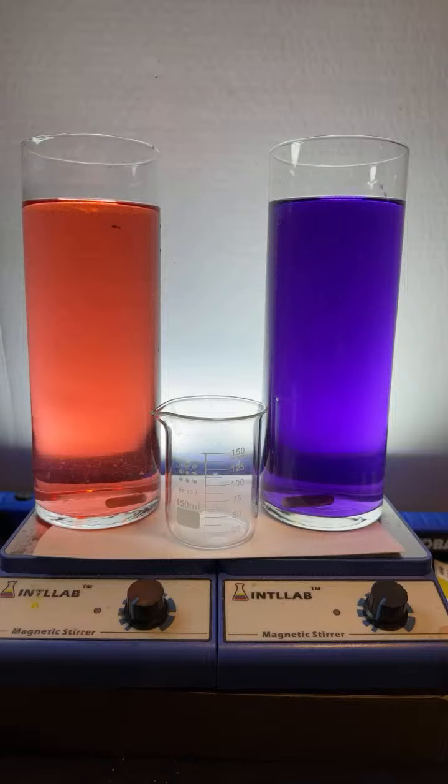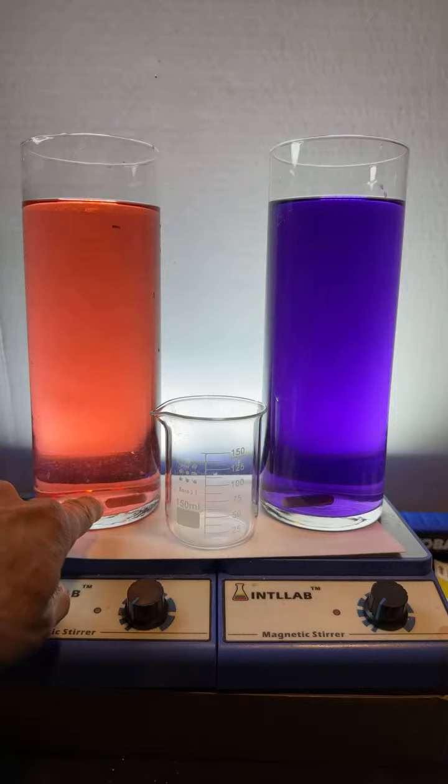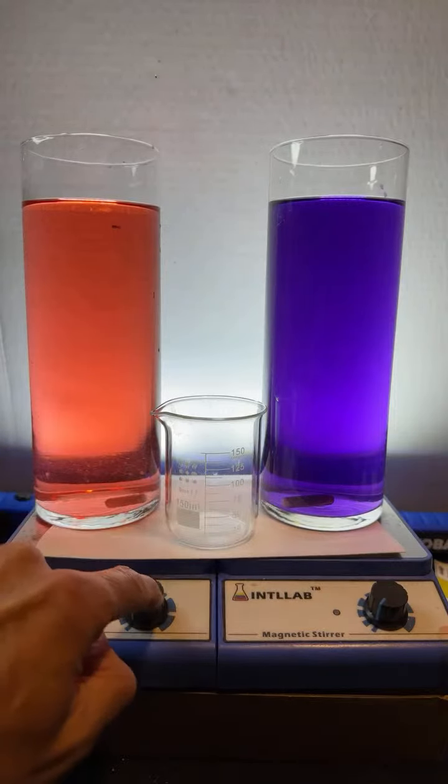Why did the acid have a significantly bigger whirlpool? Look, different size stir bars and also different speeds.